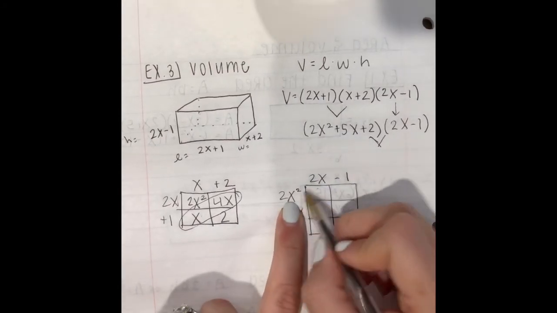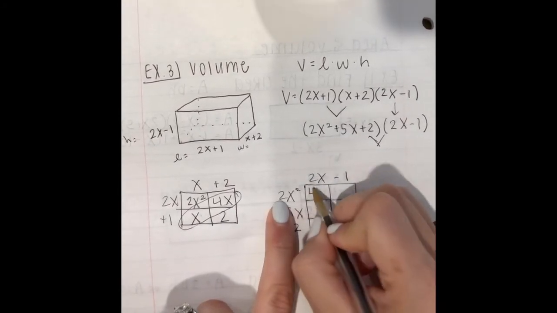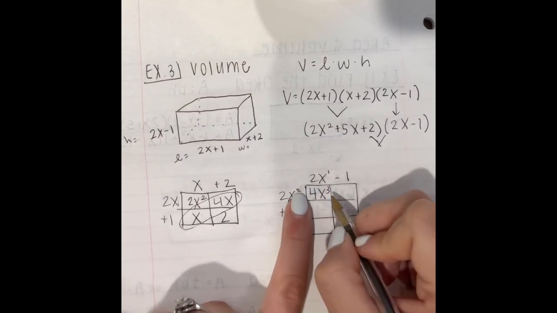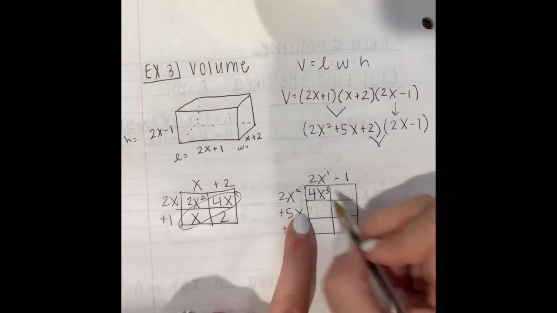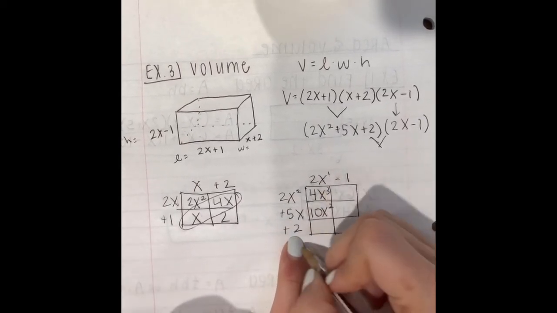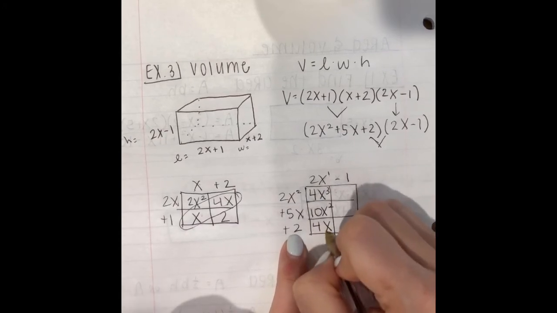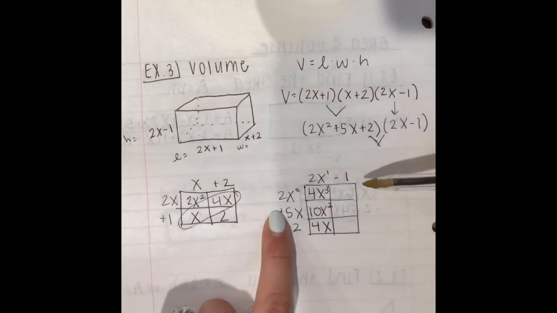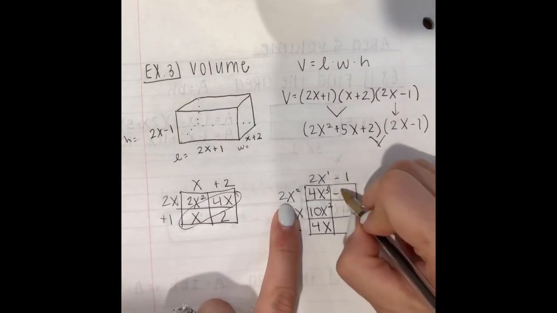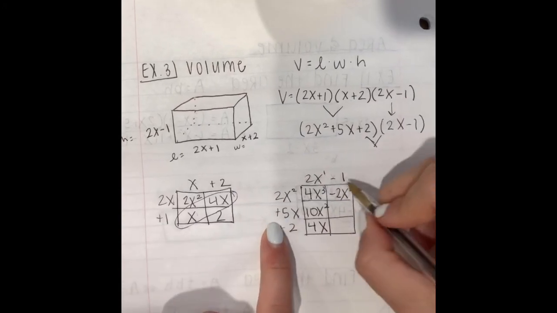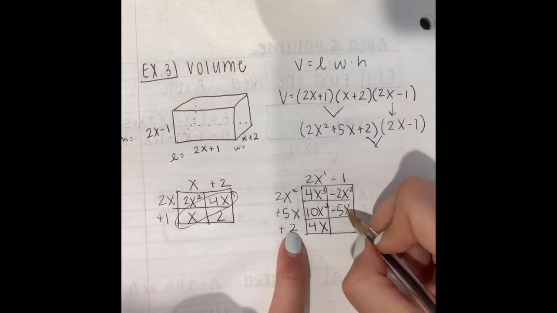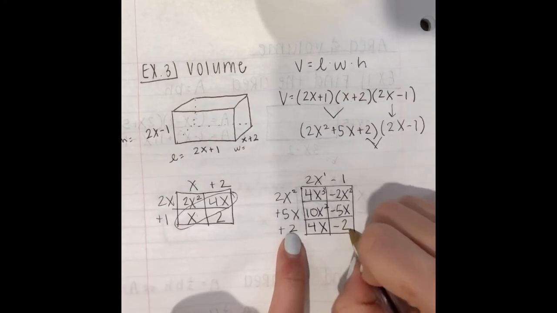So 2x squared times 2x, 2 times 2 is 4, and x squared times x to the first gives us x to the third, because 2 plus 1 is 3. 5x times 2x gives us 10x squared, and 2x times 2 gives us 4x. Right? And then we have 2x squared times a negative 1, so we just get a negative 2x squared. Negative 1 times 5x gives us a negative 5x, and negative 1 times 2 gives us a negative 2.